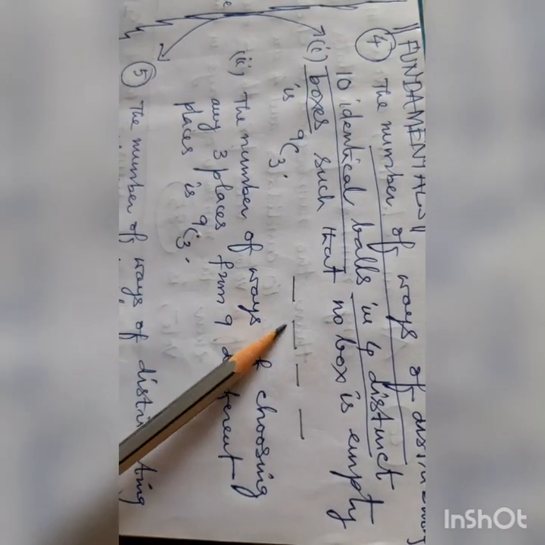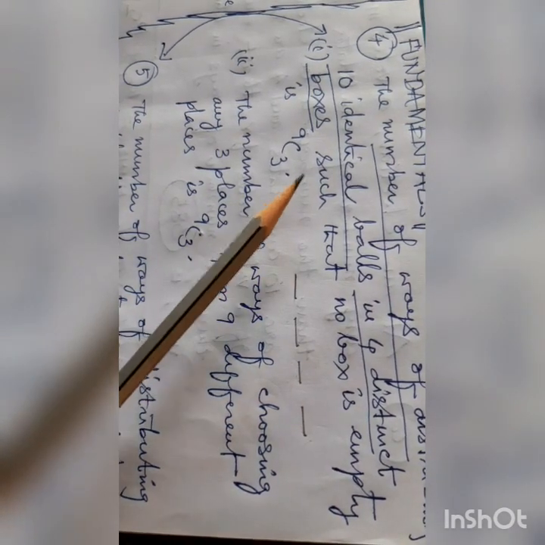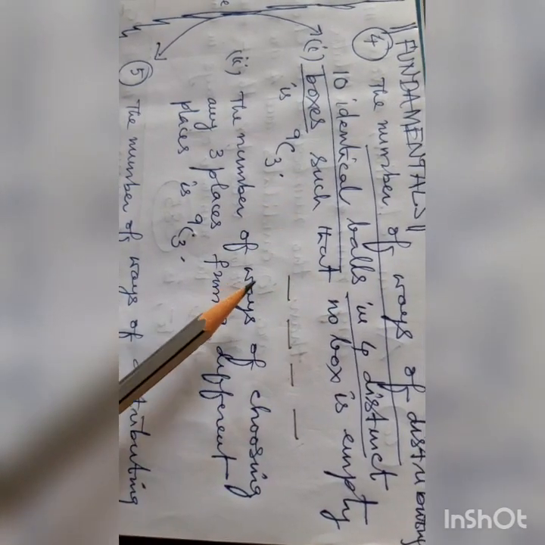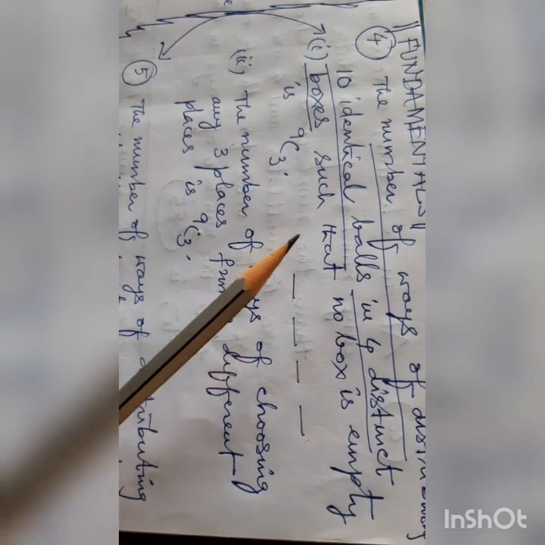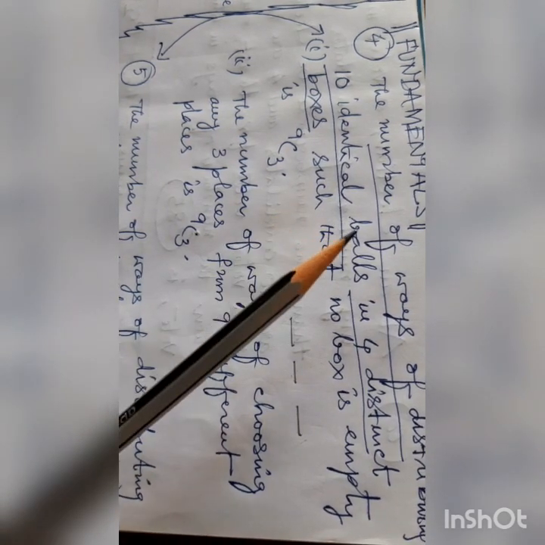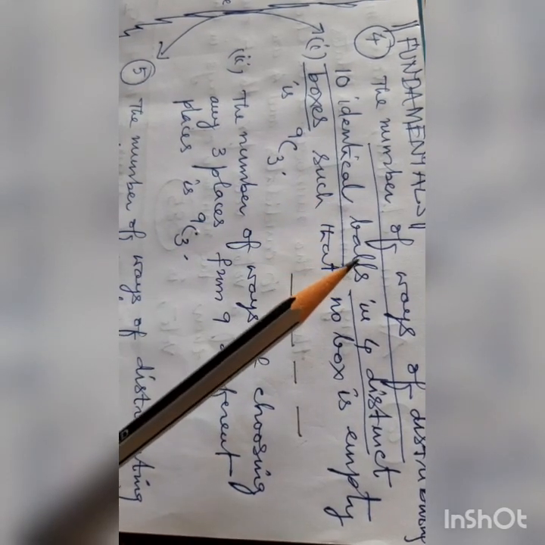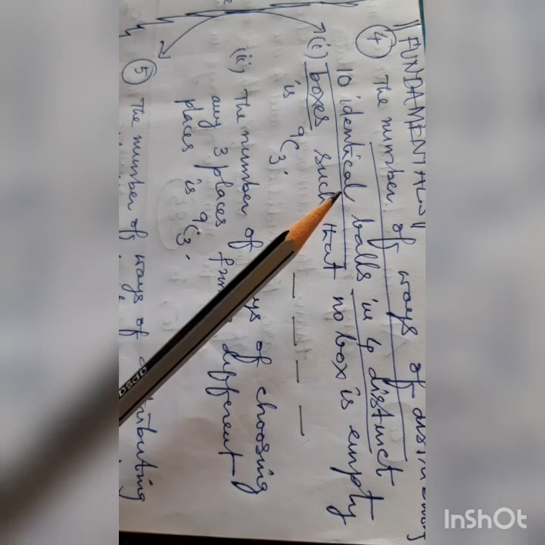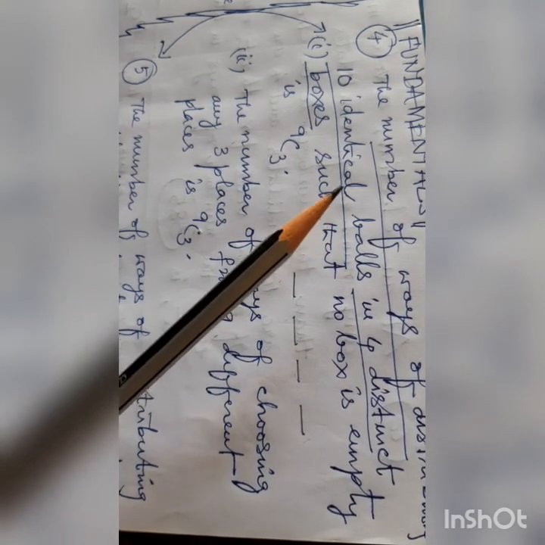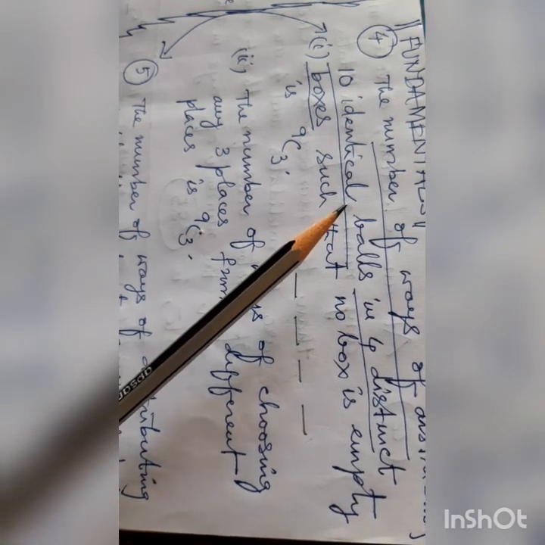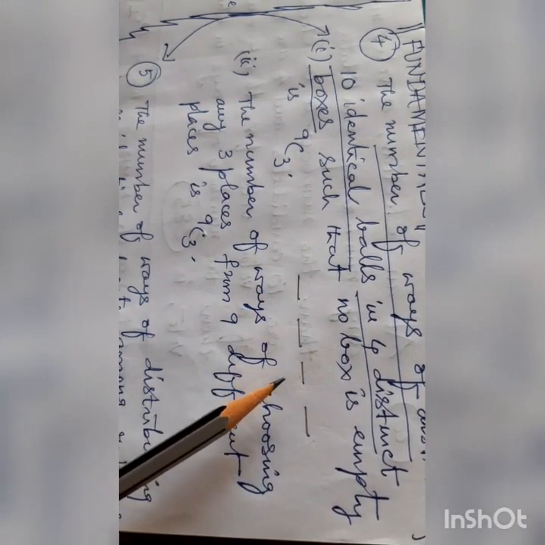All are identical balls. Same, alike pens, alike. In the first phenomena, only identical or alike. This phrase only is similar, but the phenomenon is different.